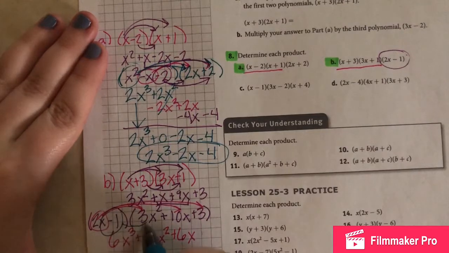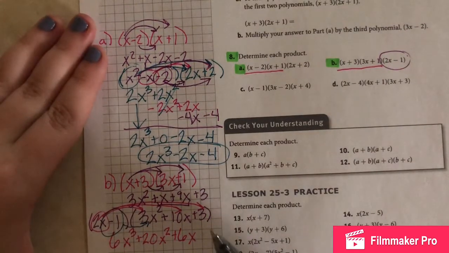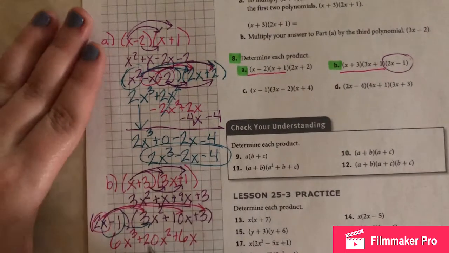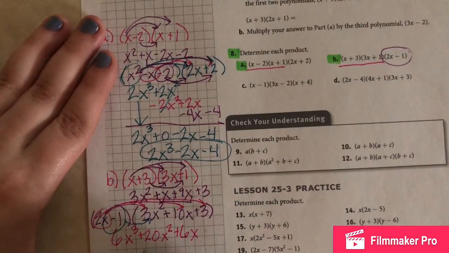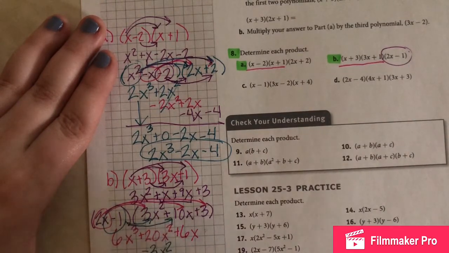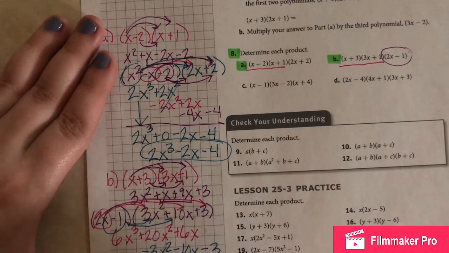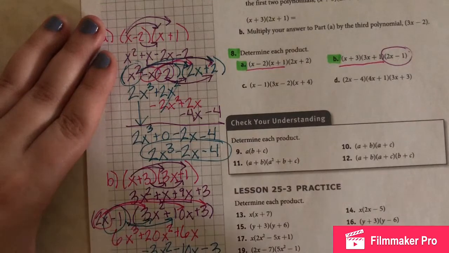So negative 1 times 3x squared. So negative 1 times 3 is negative 3. So negative 3x squared. So it will go right here. Negative 1 times 10x. Negative 10x. Negative 1 times 3. Negative 3. So now we can combine our like terms.